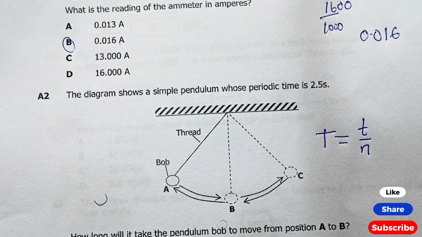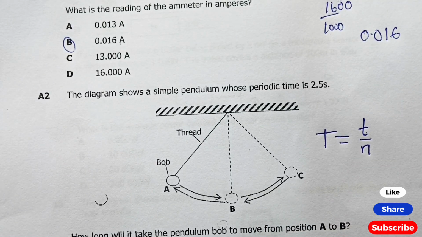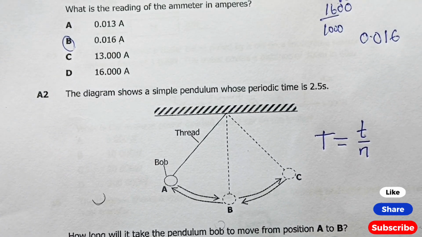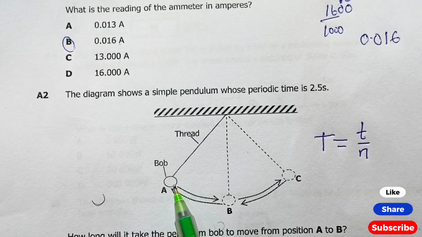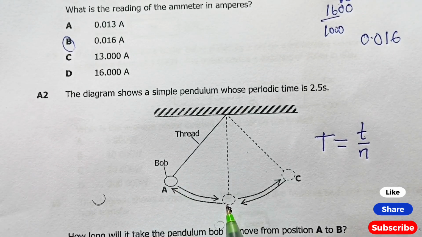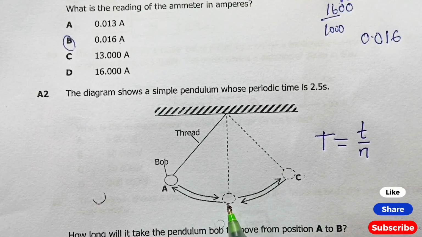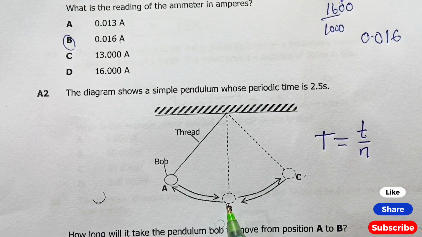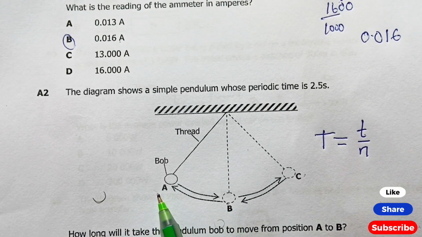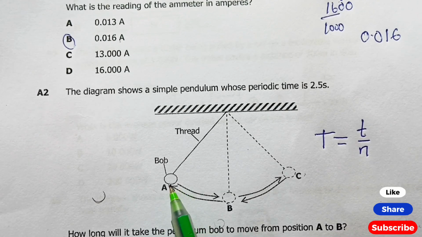Now the question is how long it takes to move from position A to B. When it moves from A to B it is 1 over 4. Then B to C it is 2 over 4. C to B it will be 3 over 4. Then B to A back again it will be 4 over 4. So now it is just from A to B.